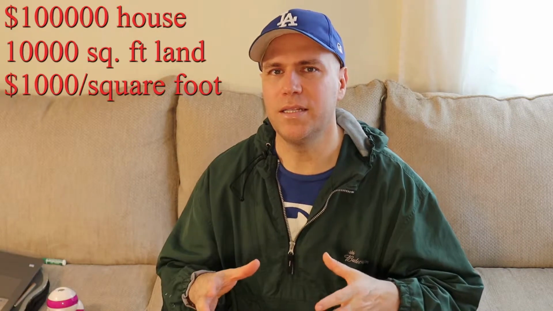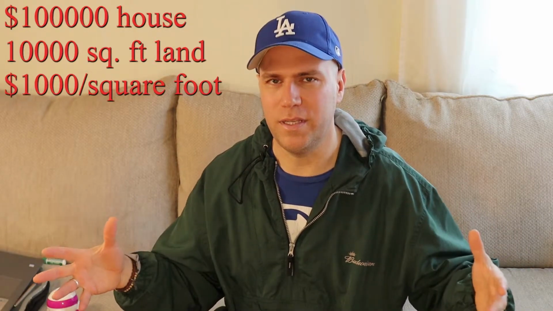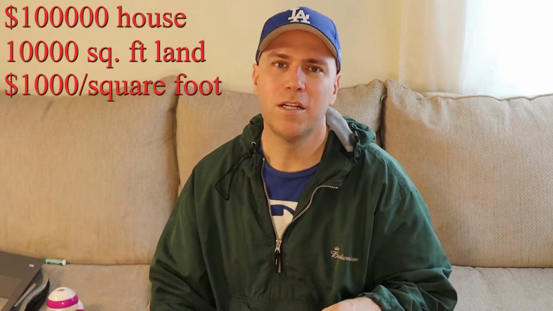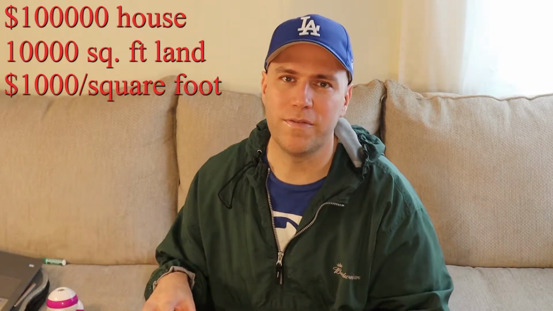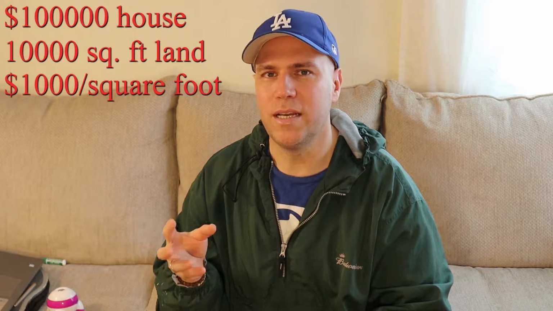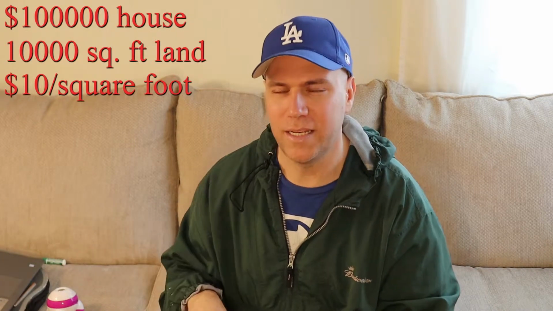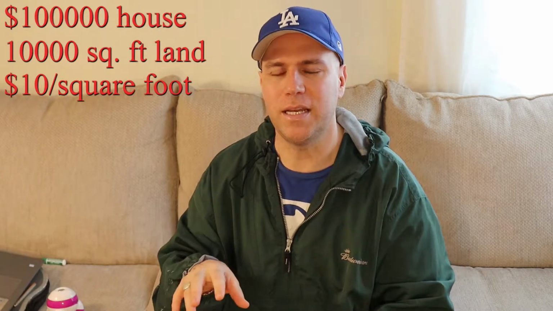But the lot is 10,000 square feet, that means the backyard, the front lawn, all that stuff. So if the lot is 10,000 square feet and the property is $100,000, that means it's $10 per square foot on the actual land. Okay, so now I have a baseline.